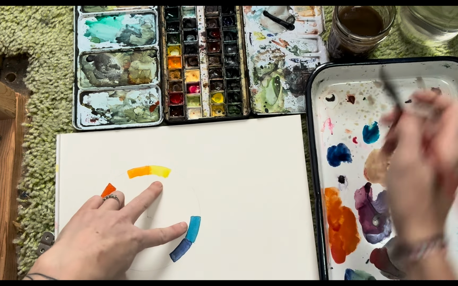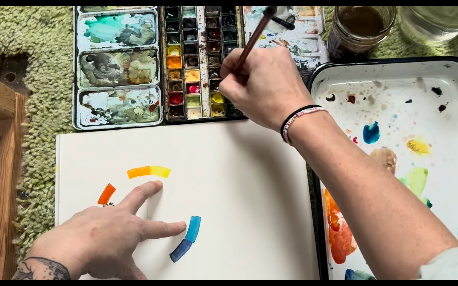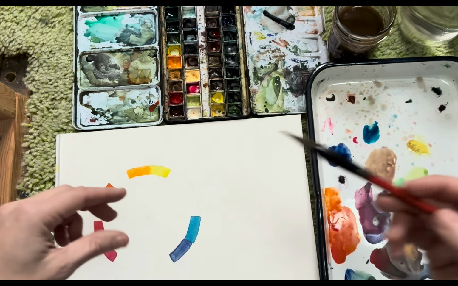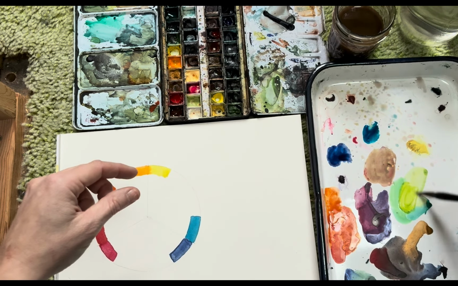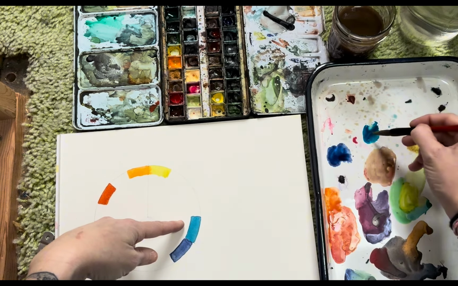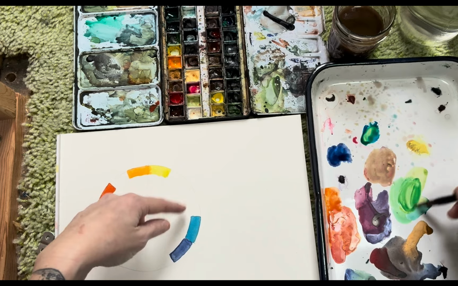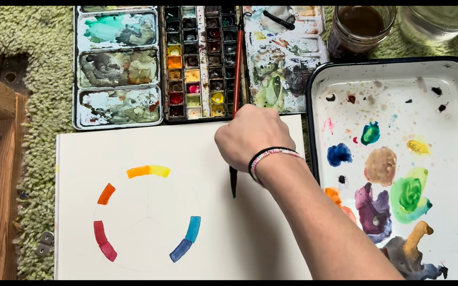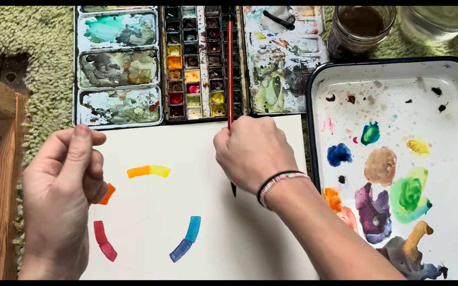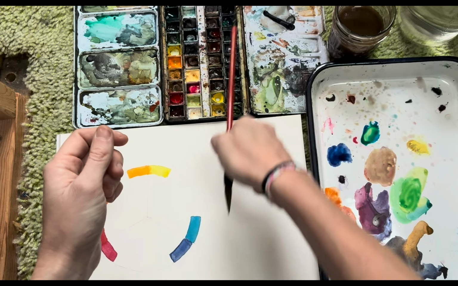Now I'm going to do the same thing with the lemon yellow. I'm going to grab some clean water for this one just because I don't want anything muddying it up. So I'm going to grab my lemon yellow and I'm going to mix it with my cerulean. So grab a little bit of cerulean. Now, this isn't actually cerulean. Again, I can't remember which one it is, but this one is really intense, probably even more so than the Cad Red.